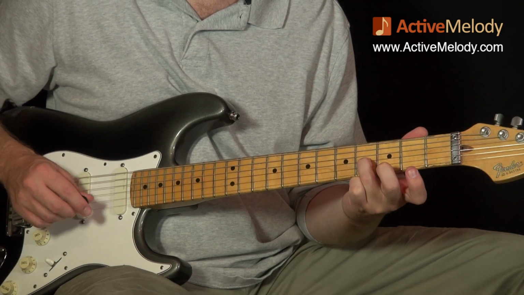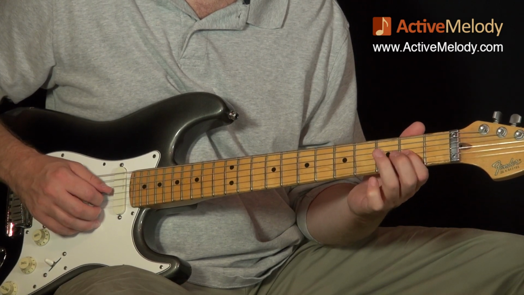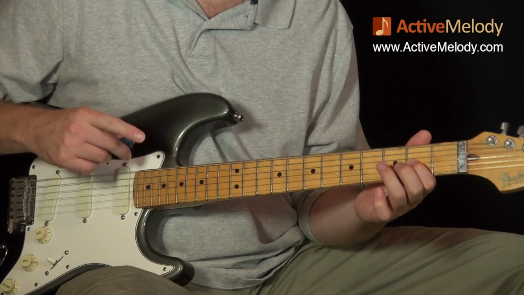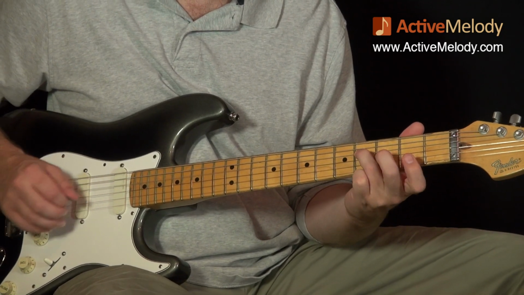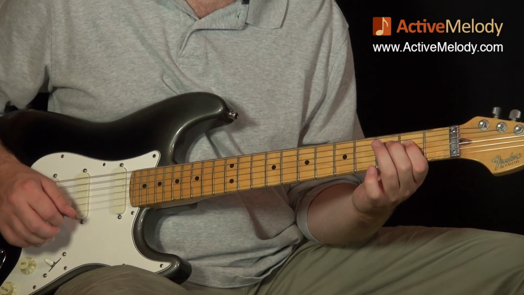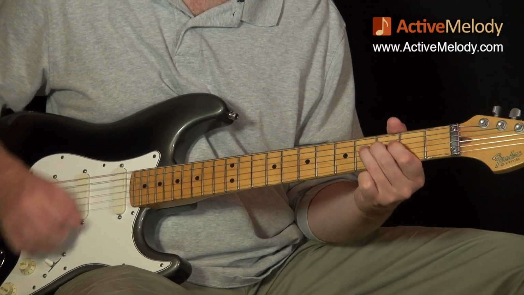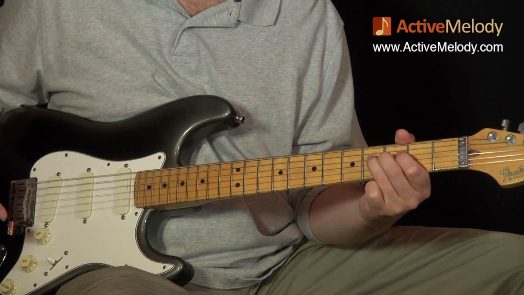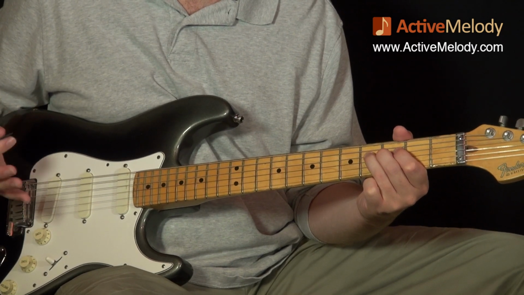Then we're going to come back to the 4th fret on the 3rd string. Back to the 2nd fret on the 3rd string. 4th fret, 4th string. 2nd fret, 4th string. And then we'll close it out on the 4th fret, 4th string.